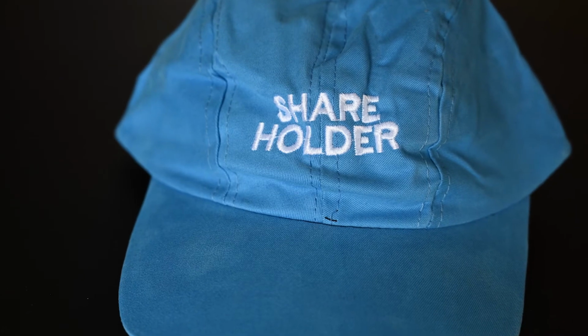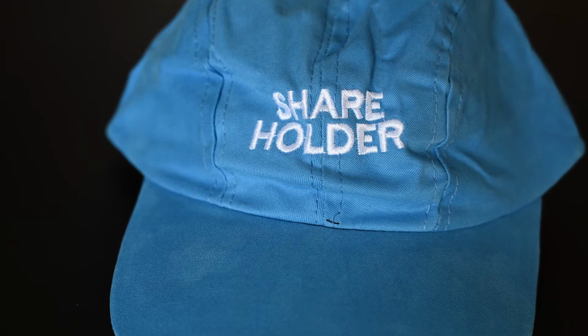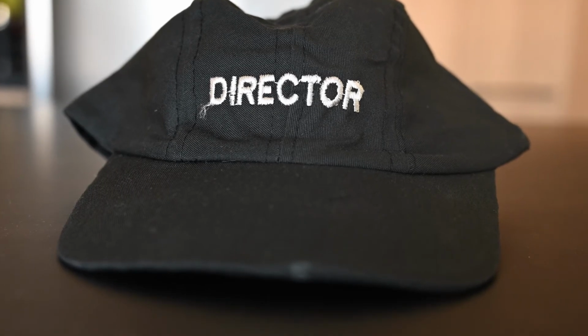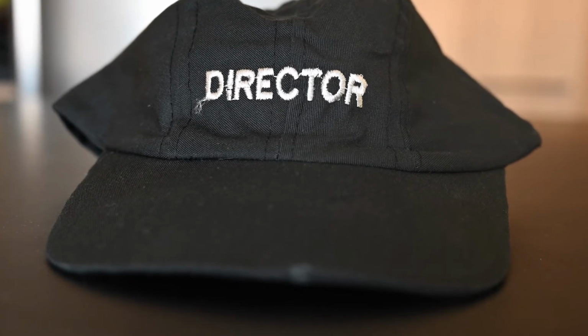So the first of those hats is the shareholder hat. The function of the shareholder is purely to fund the business and to take dividends. Nothing more, nothing less. The next hat is director. The function of that hat is to provide strategy and direction for the business, taking the overarching view of what the whole business is.